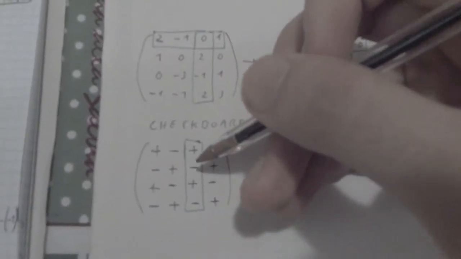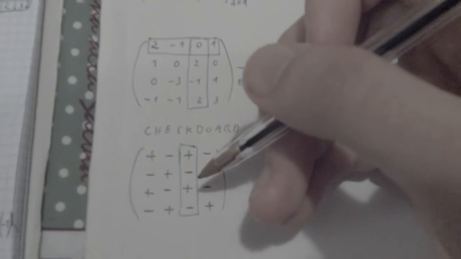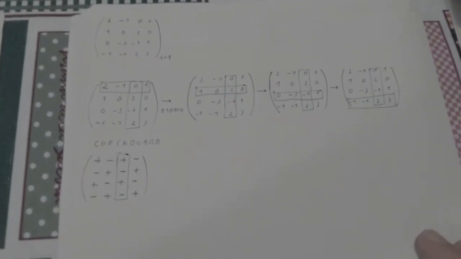Since I chose to keep this column constant, I'm going to highlight it, and this is going to give us the sign that I'm going to be using. What I mean by that, you are really about to find out.